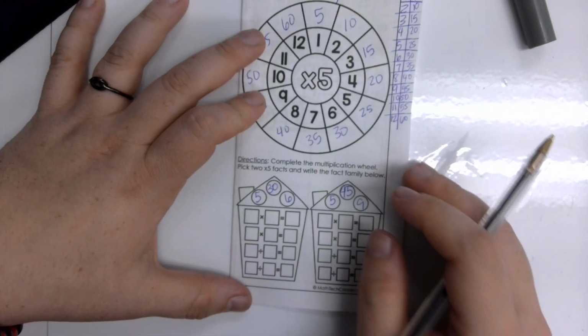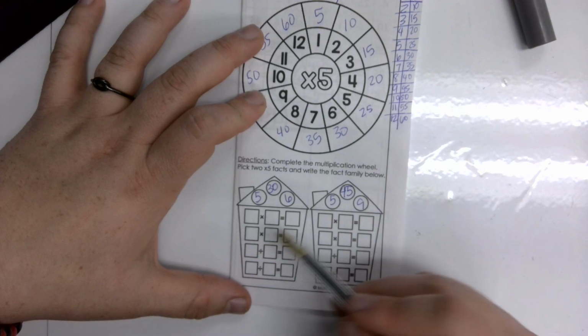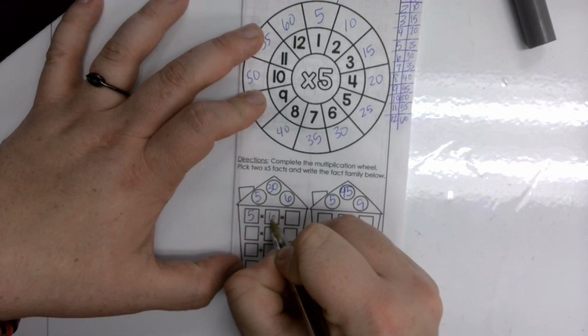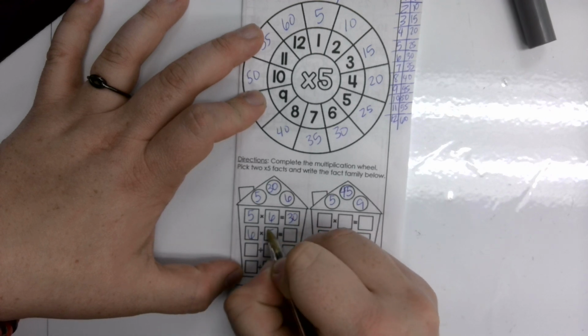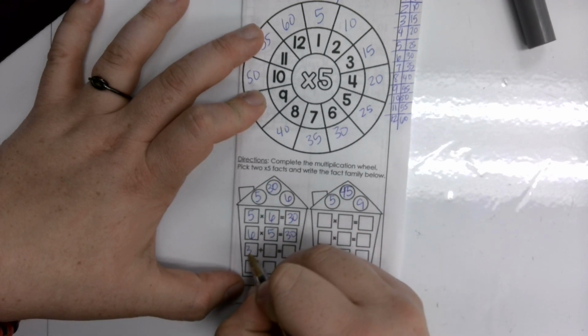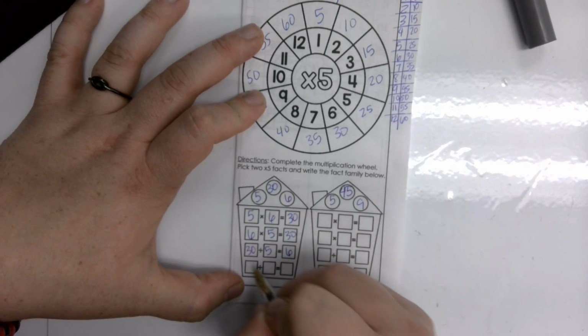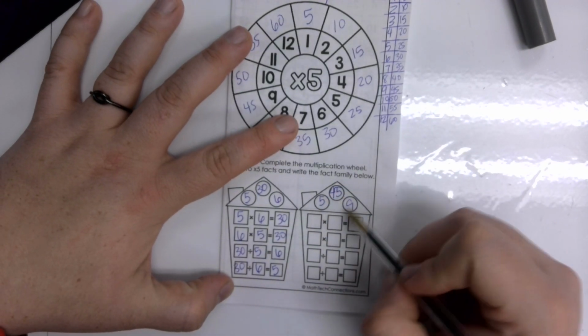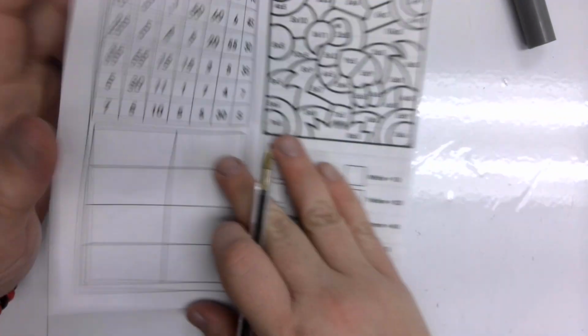Now they're going to write 2 multiplication facts and 2 division facts with this fact family. We have 5 times 6 equals 30, 6 times 5 equals 30, 30 divided by 5 equals 6, and 30 divided by 6 equals 5. They will do the same thing with their next facts.